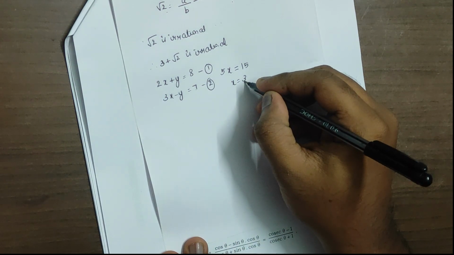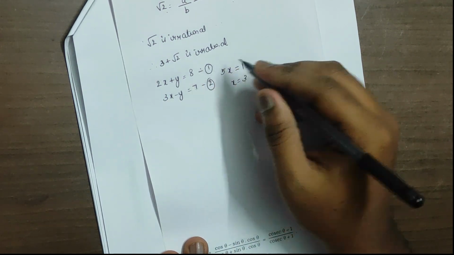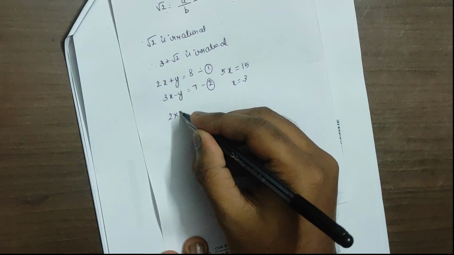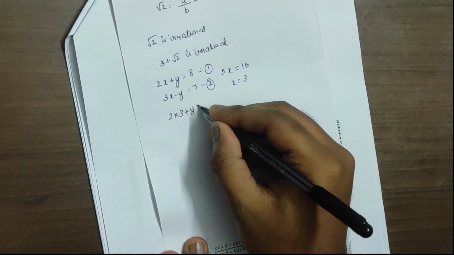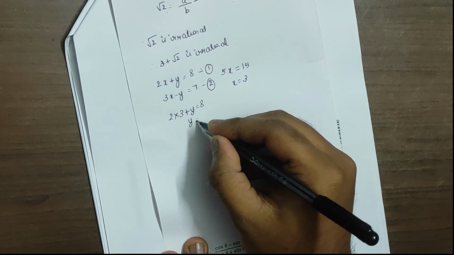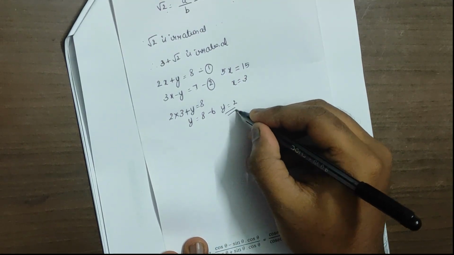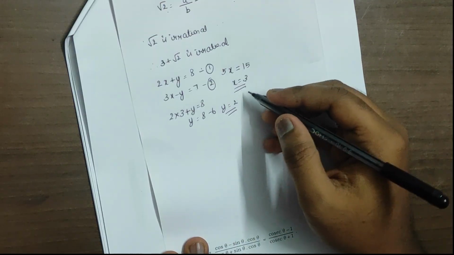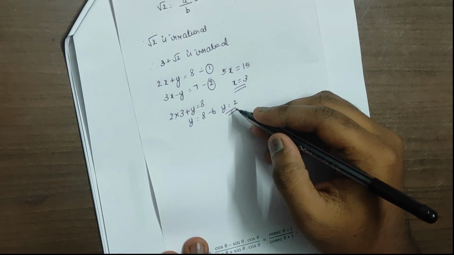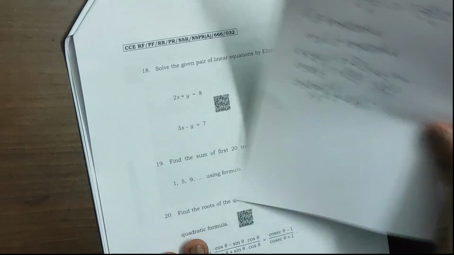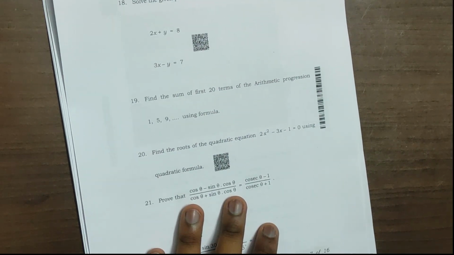Now substitute x is equal to 3 in the first equation. 2 into 3 plus y is equal to 8. y is equal to 8 minus 6. y is equal to 2. So the solution of this pair of equations is x is equal to 3 and y is equal to 2. Now let us focus on the 19th question.